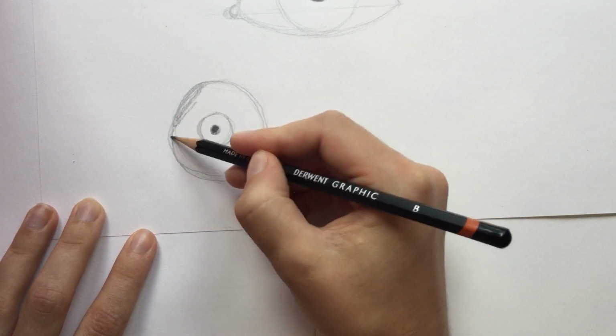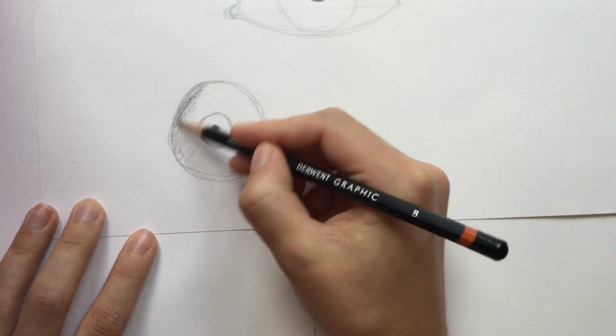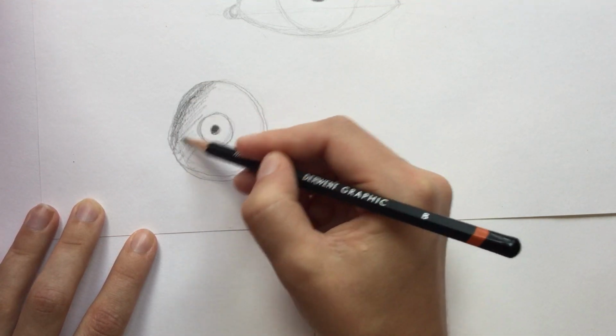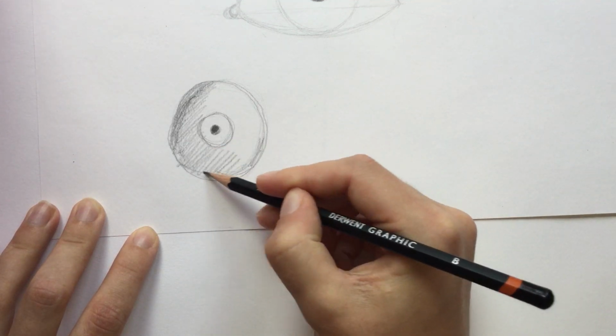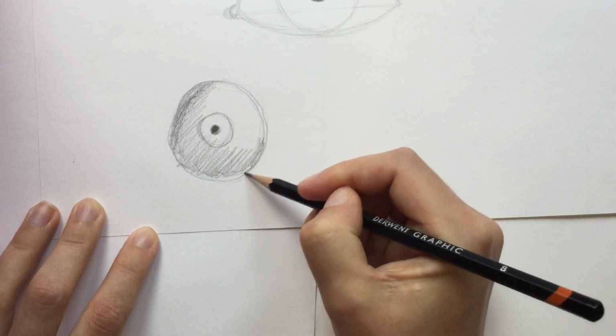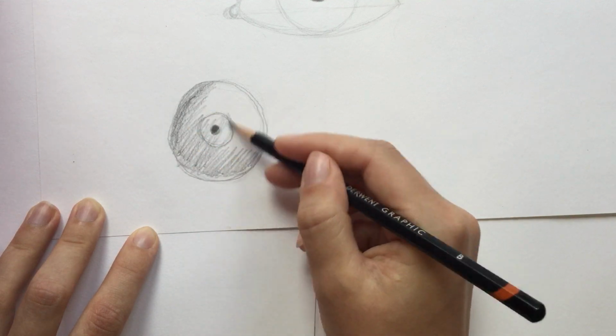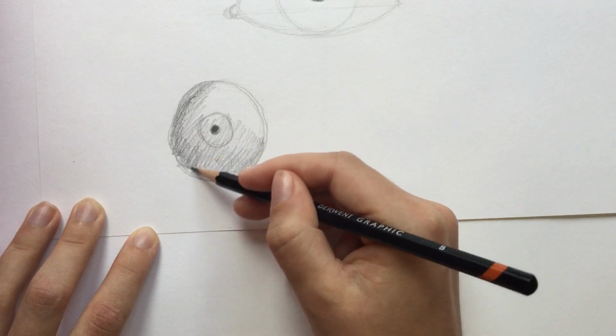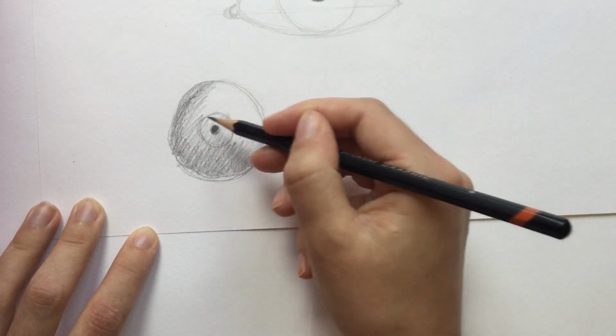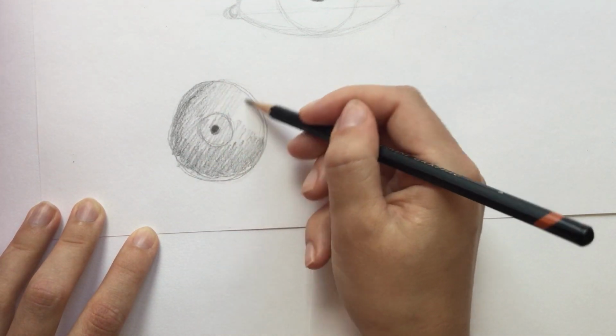And as you know, if you've ever toned a sphere before, there is not one section, except for maybe the highlight at the top. It's pretty much all grey tone.